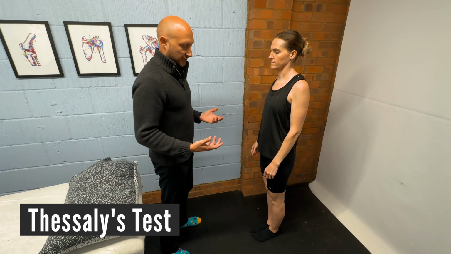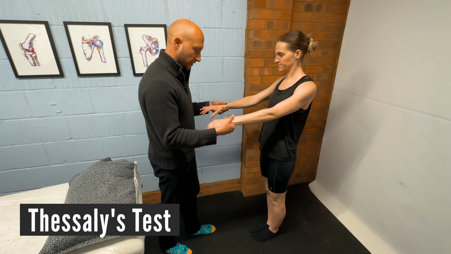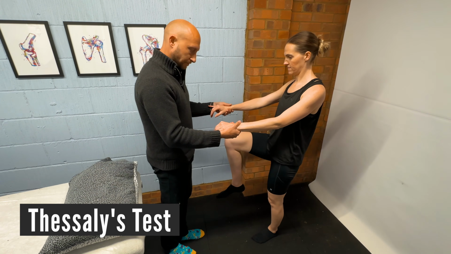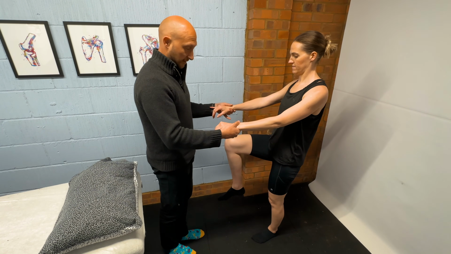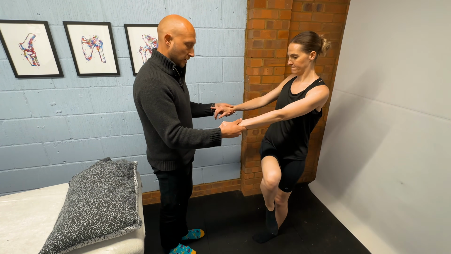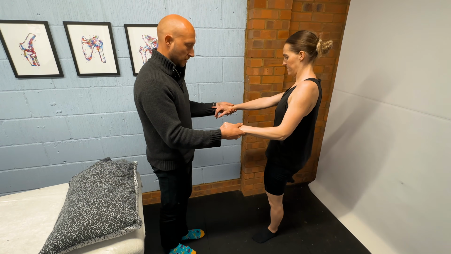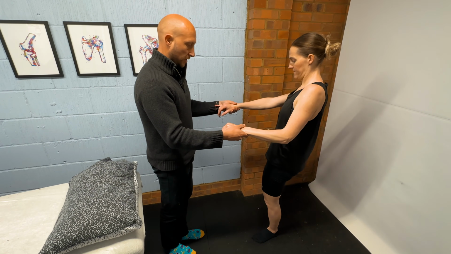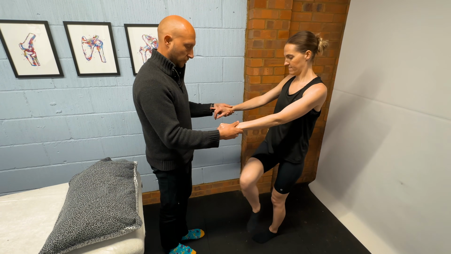So for Thessaly's test, what we're going to do for the meniscus is we're going to hold the patient's arms. So we're going to get Kate to bring her right leg up, and this will be testing the left knee. Then what we want you to do, Kate, is rotate that leg around to that side as far as you feel able to go, and then rotate back round the other way as far as you feel able to go. And rotate back round the other way. It's good. And back to the middle, and then relax.